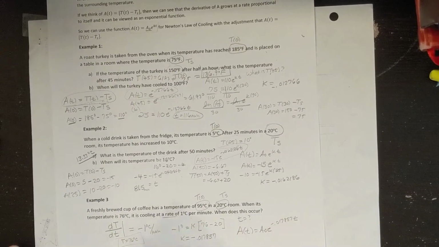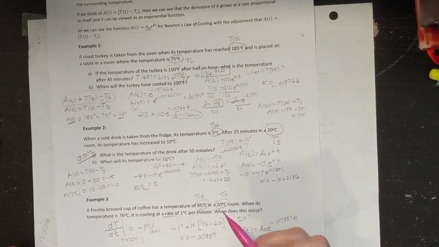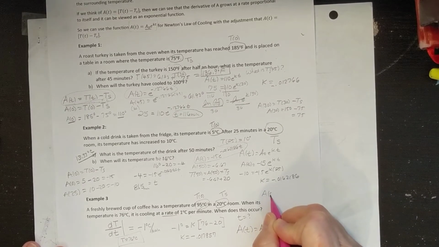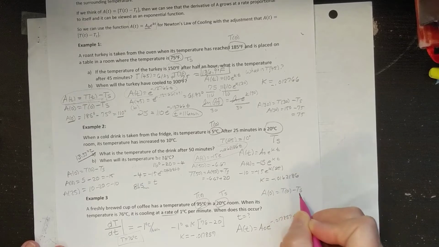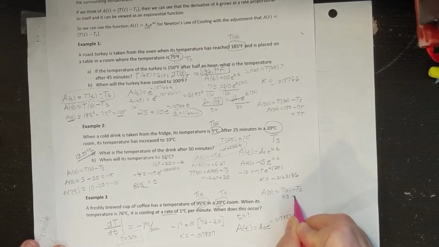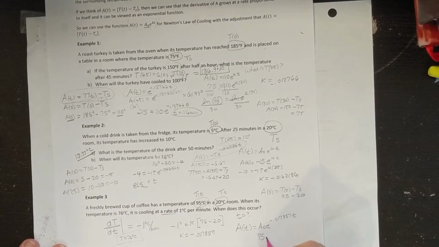So let's make that adjustment. Do we know the initial temperature? Oh, we do, 95. So A of 0 is T of 0 minus T sub s, so that's 95 minus 20. So A sub 0 is 75.